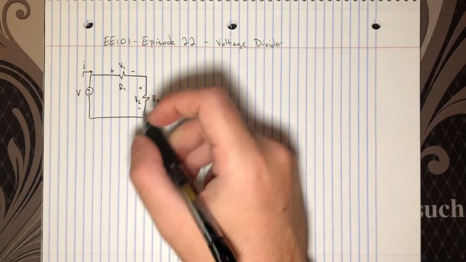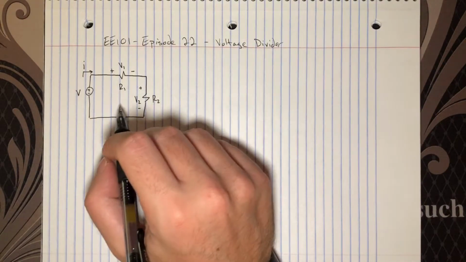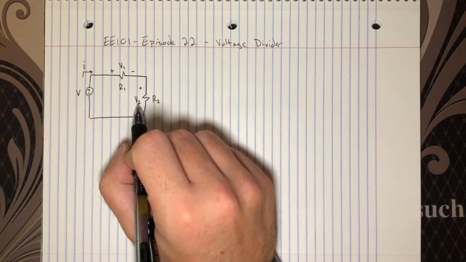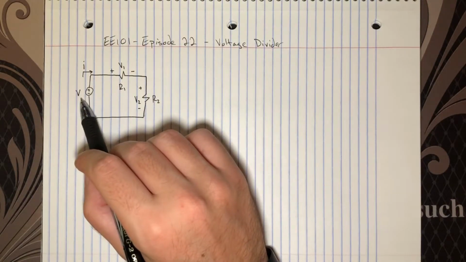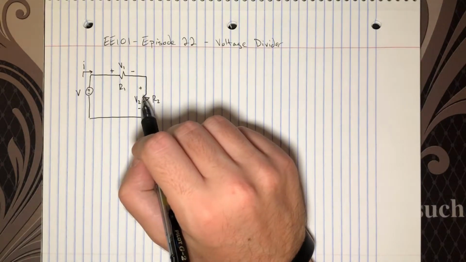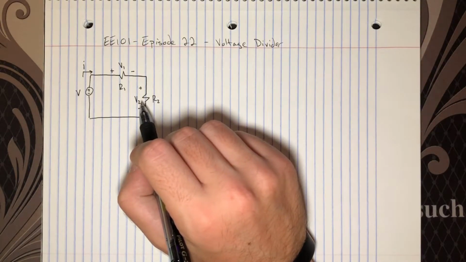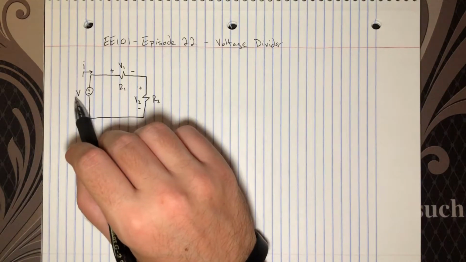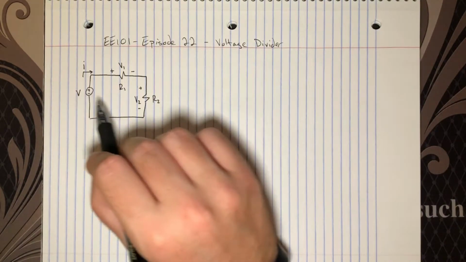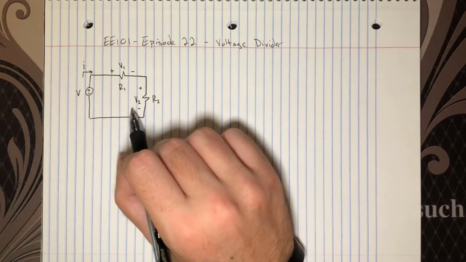So what I'm going to set out to do is derive an expression for V2 as a function of the source. Once I've arrived at the final answer, I'll have an equation that for any given voltage V that you give me, I can immediately tell you what V2 is.